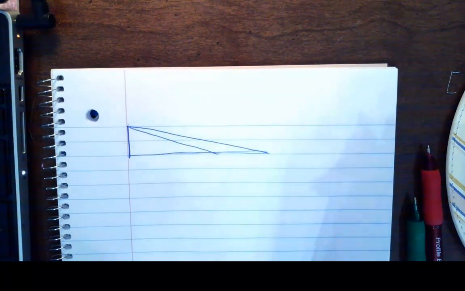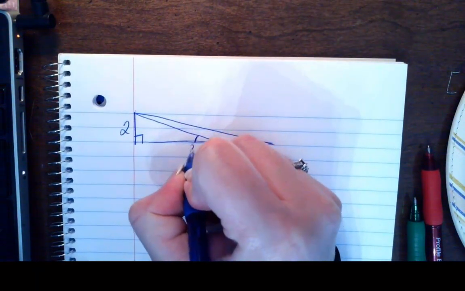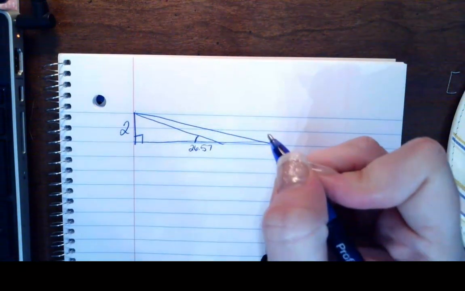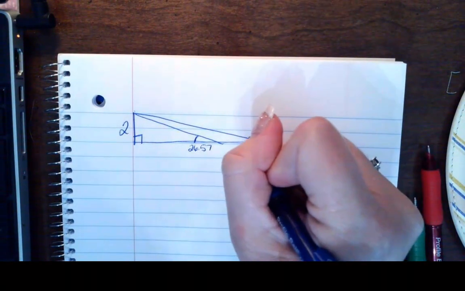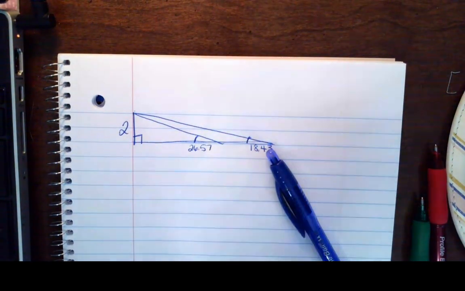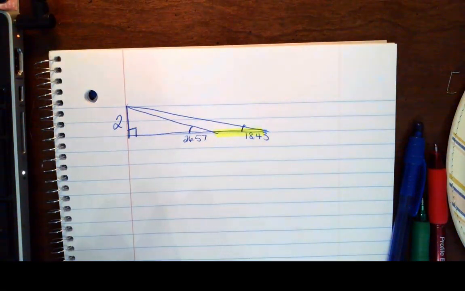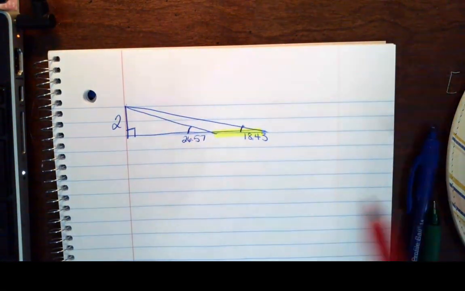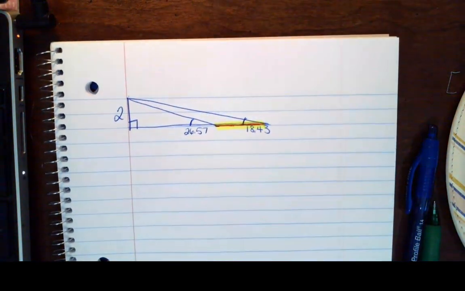So we have a triangle inside of a triangle. So this is a right triangle. This is given as 2. This is given as 26.57. That angle measure is. And this angle measure is given as 18.43. And we are trying to find the length of this side. So the highlighted side, which I'm also going to color in as red, just to really differentiate what's going on.